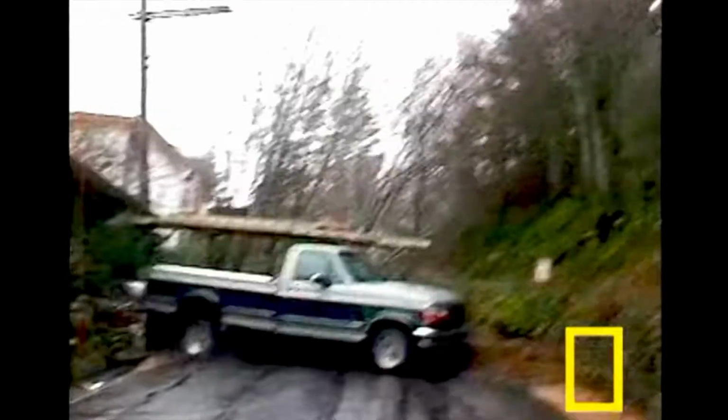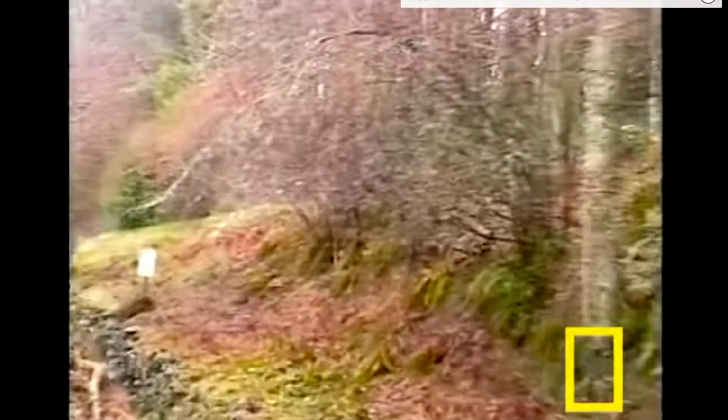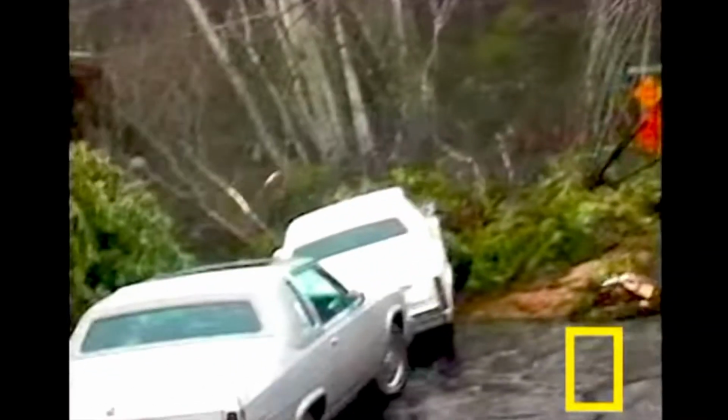1996. A mountain begins to move, and for a contractor and his son, there's only one option: get out of the way fast. Go, go, go! Go! Go, faster! Faster! Go, go, go! The car!